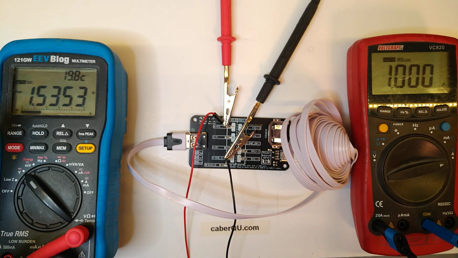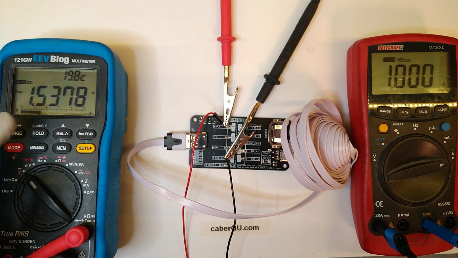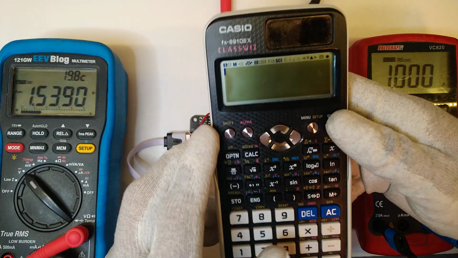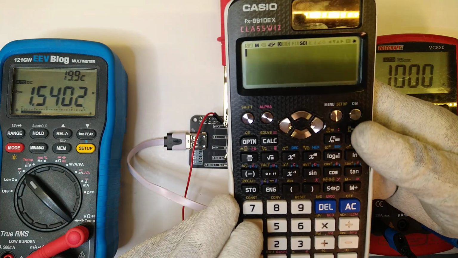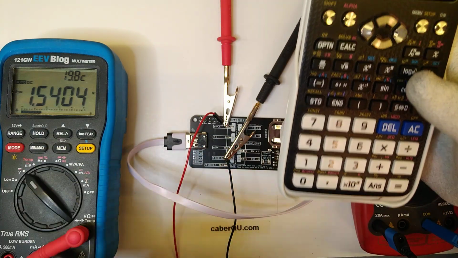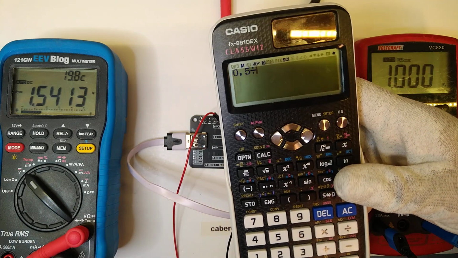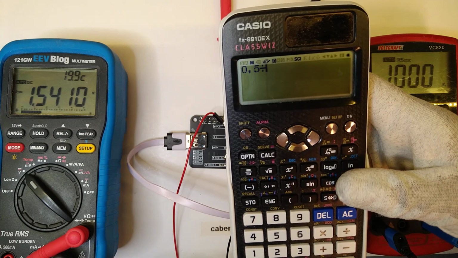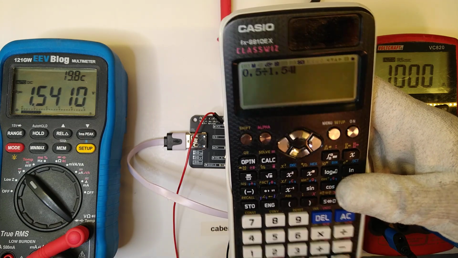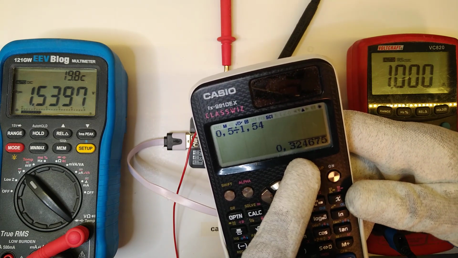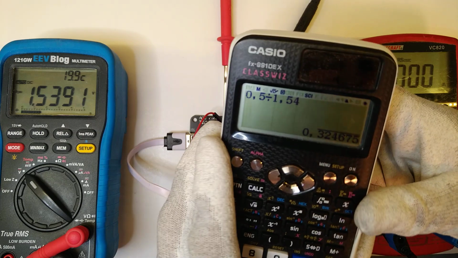So if we do the same thing we just did and divide the 1.53 volts over the 1 amp, we know that the cable has an internal resistance of 1.53 ohms. And if we want to calculate the maximum permissible current this cable can handle, we again divide the 0.5 volts that we have as a maximum permissible voltage drop over our 1.54 ohms, and we now know that this cable can only supply 0.32 amps or 320 milliamps.